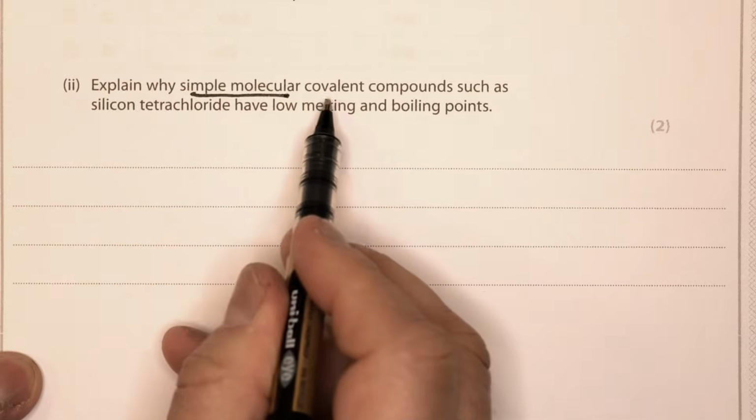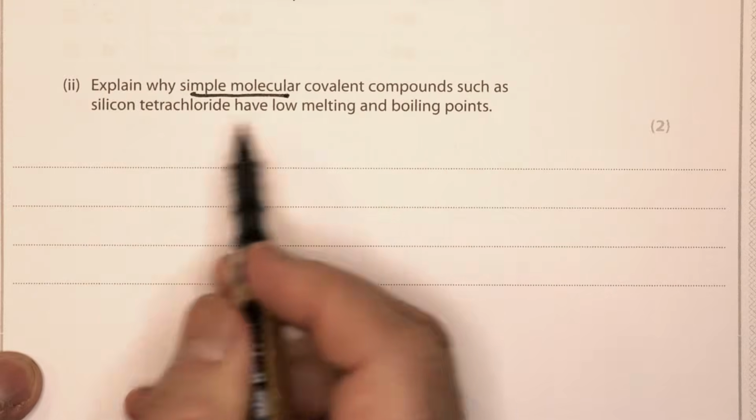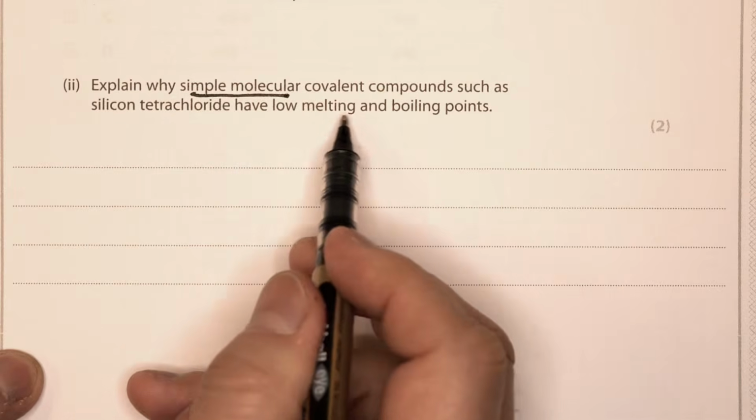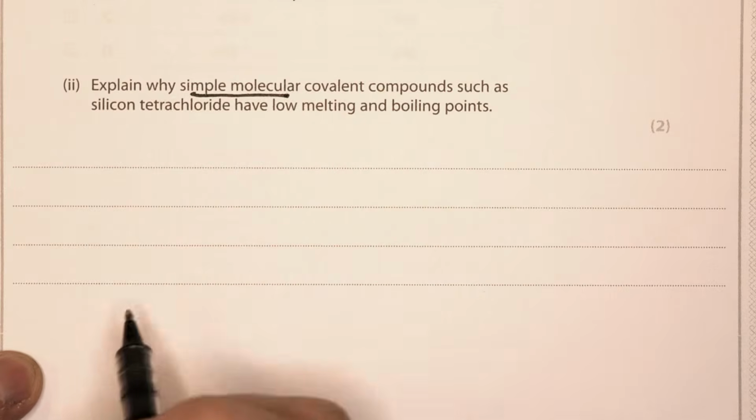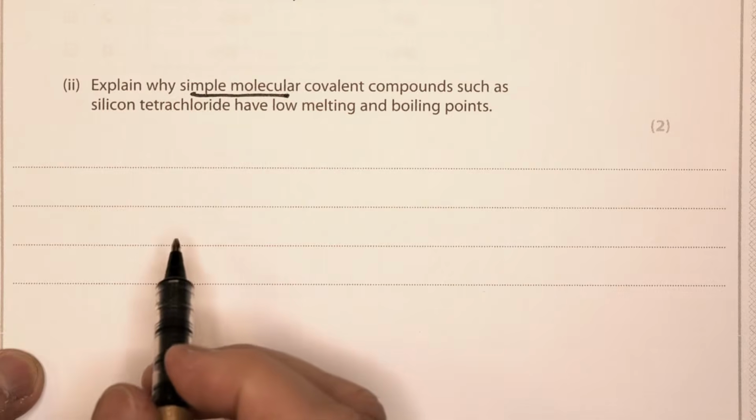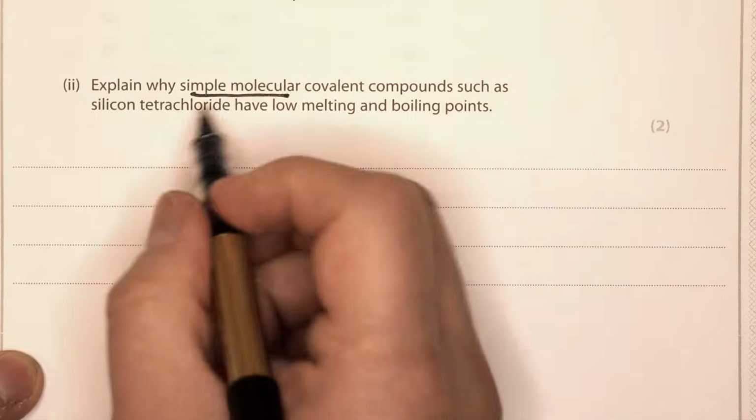Explain why simple molecular covalent compounds such as silicon tetrachloride have low melting and boiling points. So I'm going to draw a quick diagram to remind you about the bonding in simple molecules.